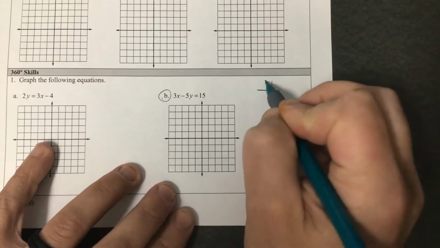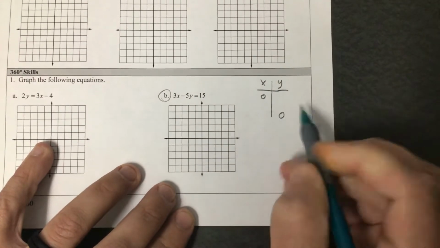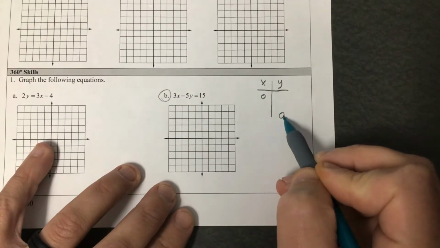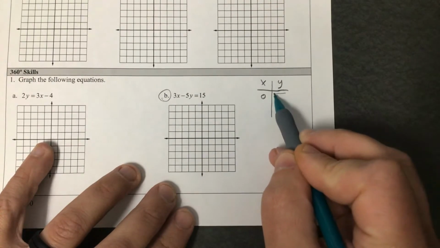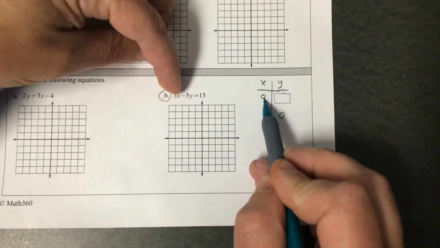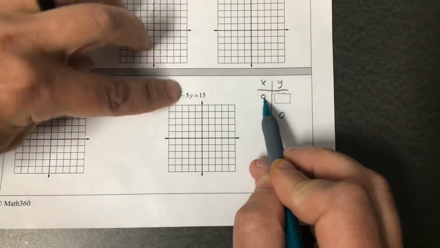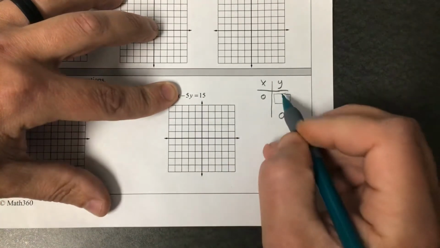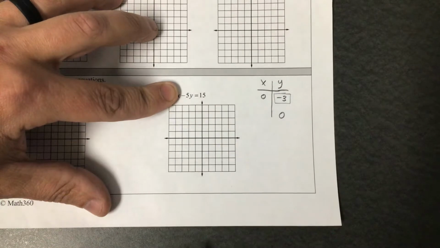The personal way I would graph this is by using the x and y intercepts. X and y intercepts allow us to use zeros for x and y in order to come up with coordinates to graph this. So for this one, my x value is 0 and I need to come up with a y value. The way I would do that is I would substitute in 0 for x. This 3 times 0 is going to be 0, and I would be left with negative 5y is equal to 15. And if I divide by negative 5 on both sides, that's going to give me a negative 3.